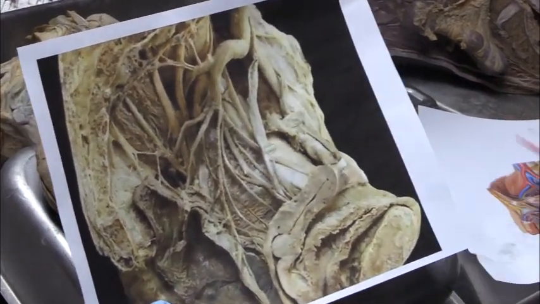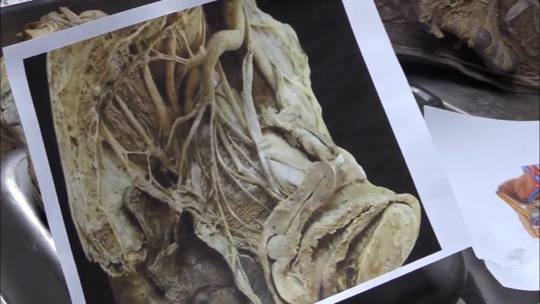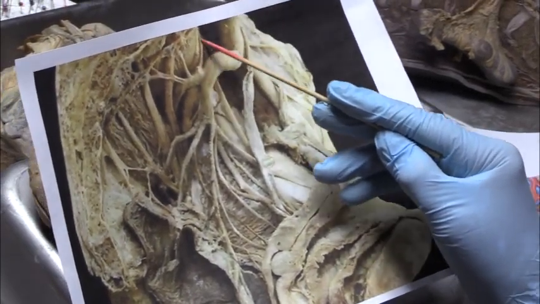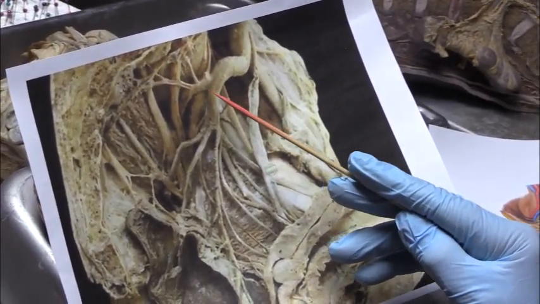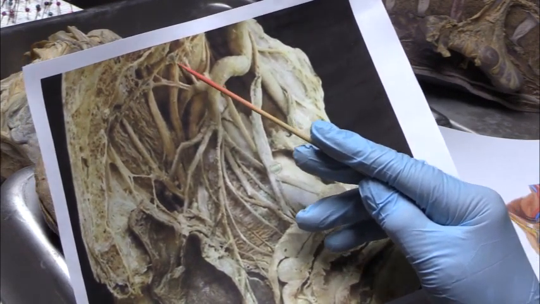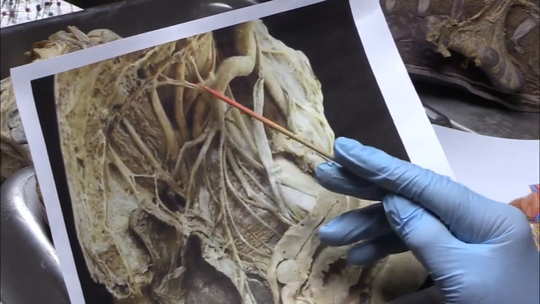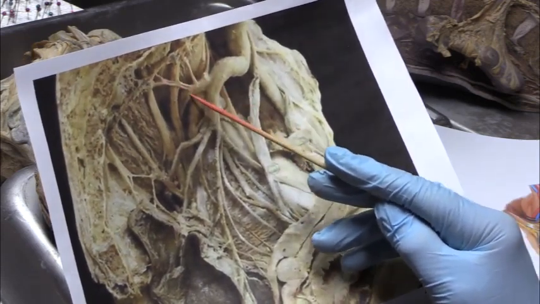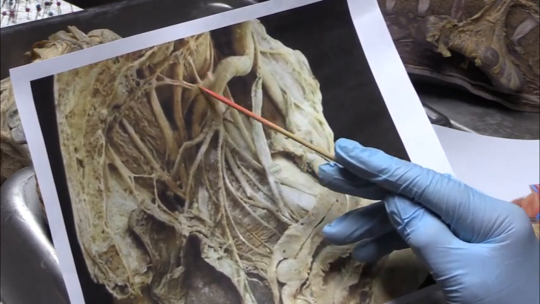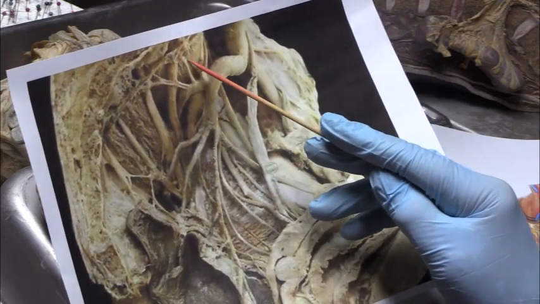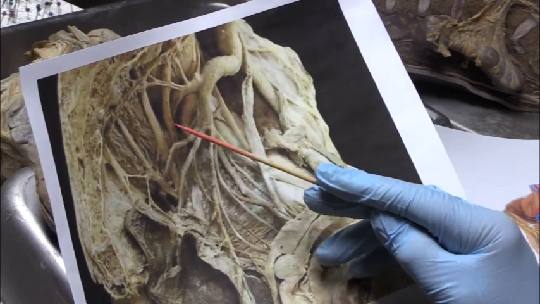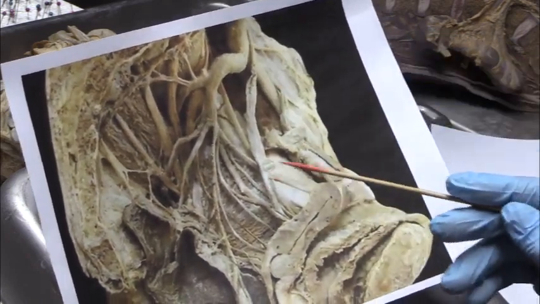So I think they're better than some of the specimens we have here. Okay, so here's the iliolumbar going right up. This one here is the lateral sacral. I'm not too certain what it is, but that's not a very important vessel there. It looks more like a vein to me. You know, this is the lateral sacral, and this big one here is going to go through.